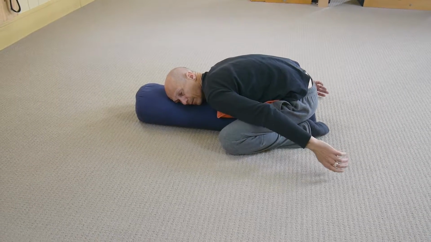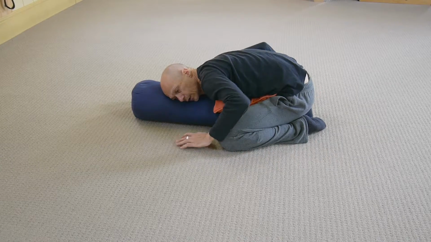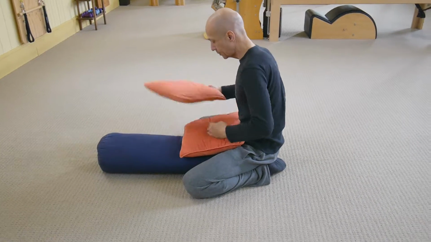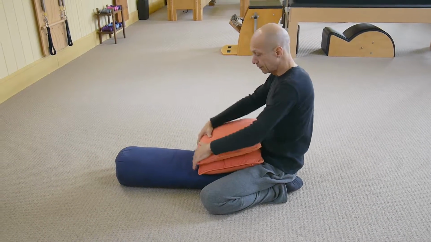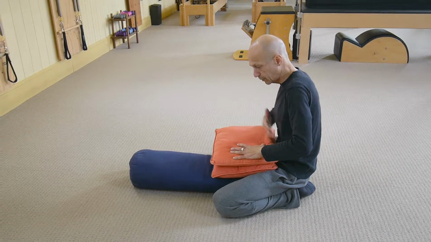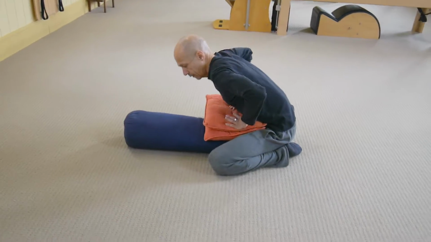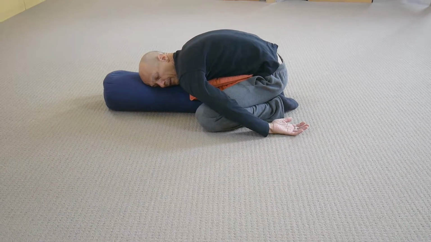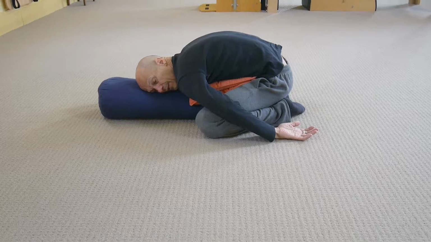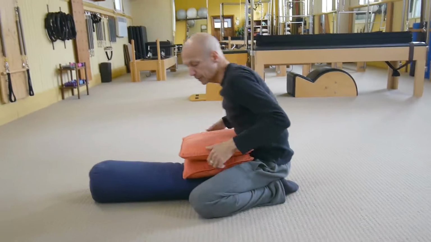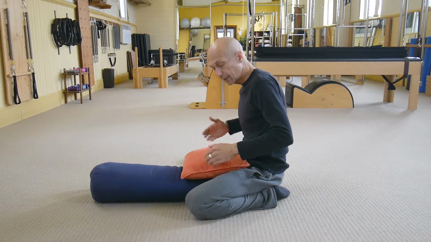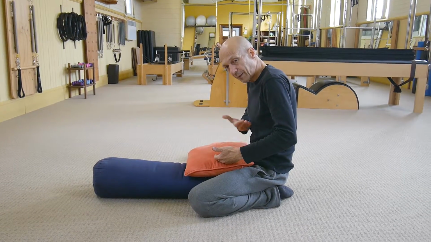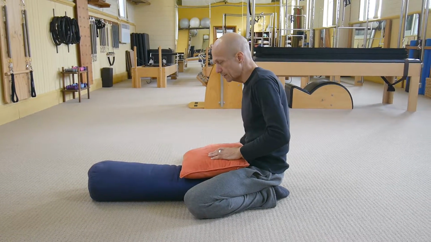Now some people may benefit from having two pillows here. They may feel more support, which is quite nice. It's just different for me, but for some people with just one pillow here, there's too much of a gap and they're not going to feel any support for their tummies.